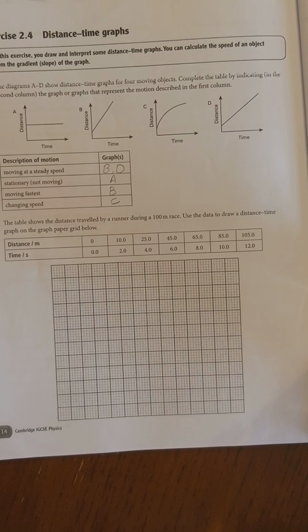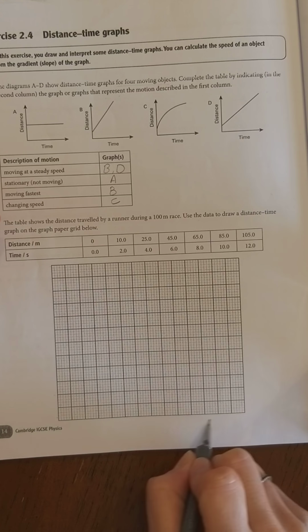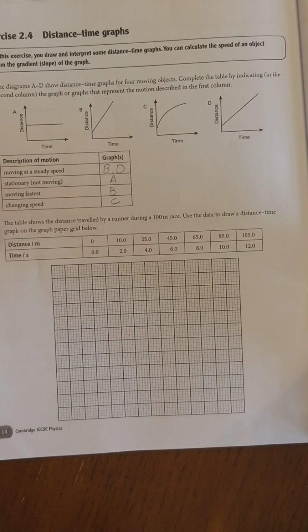B. The table shows the distance traveled by a runner during a 100-meter race. Use the data to draw a distance time graph on the graph paper grid below. So first I have to study the table to know how I am going to divide my x and y axes.